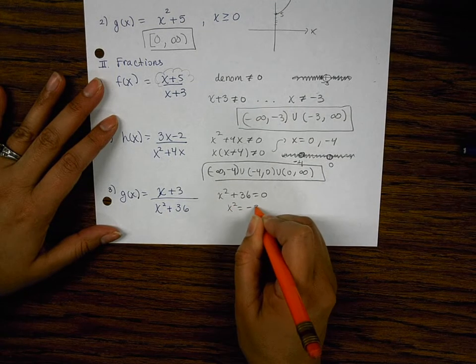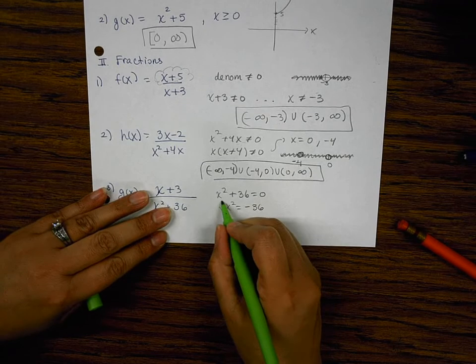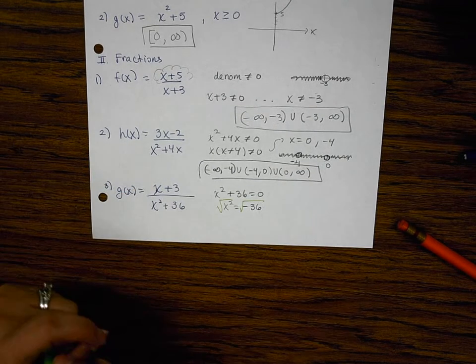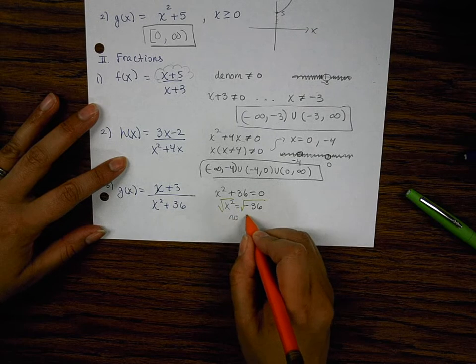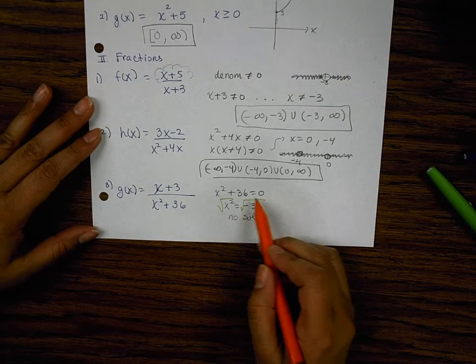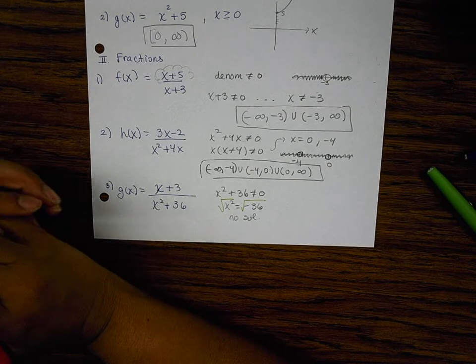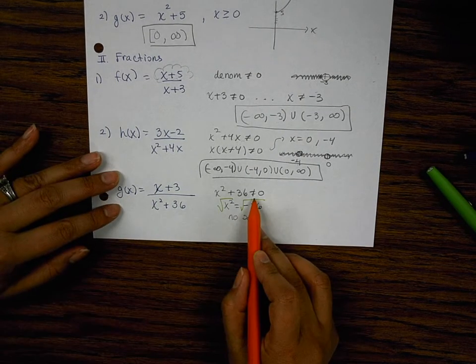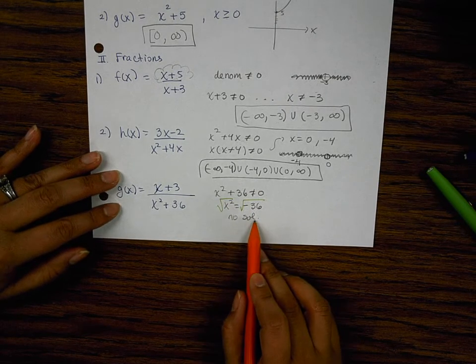So if you try to move over the 36, you get this. And then when you go and square root both sides, you end up with the square root of a negative, which is not possible. So that means there's no solution. That's not your answer. That means there is no number that's ever going to make the denominator 0. And I just put my cannot equal because x squared plus 36 cannot equal 0.